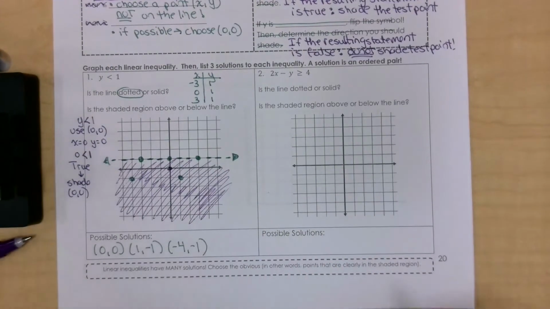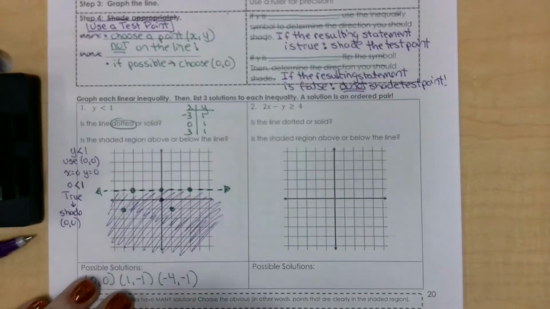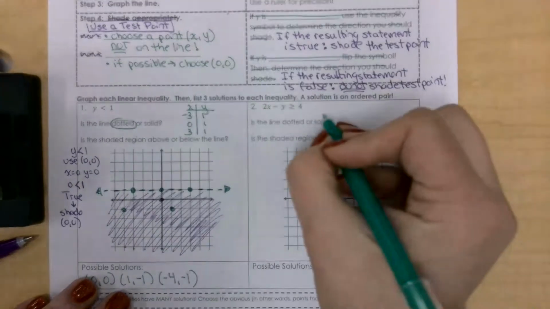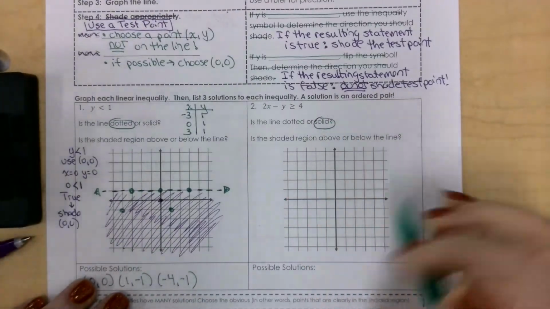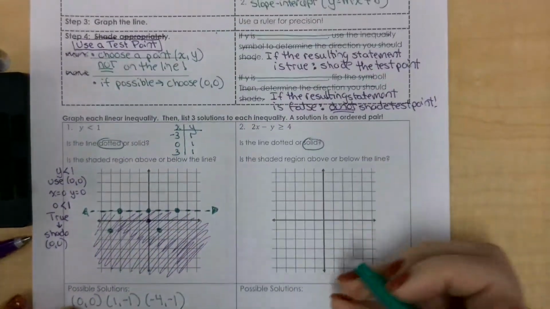And yeah, that's it. 3 is enough. Now let's take a look at our next example. Is the line dotted or solid? Well, it's less than or equal to, so I'm going to have a solid line. This looks like standard form, so I'm going to use the x and y intercept.